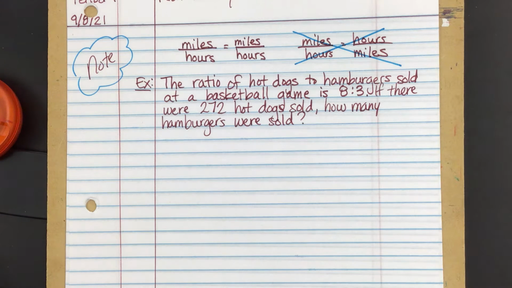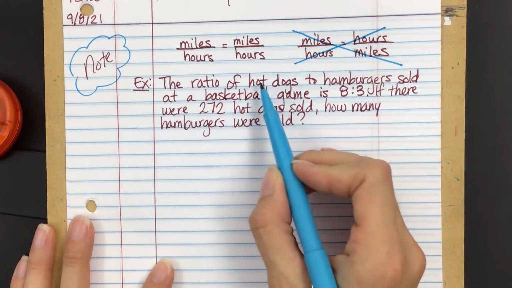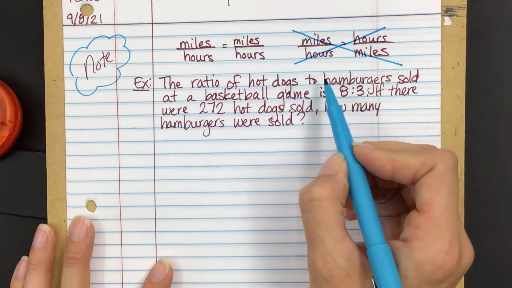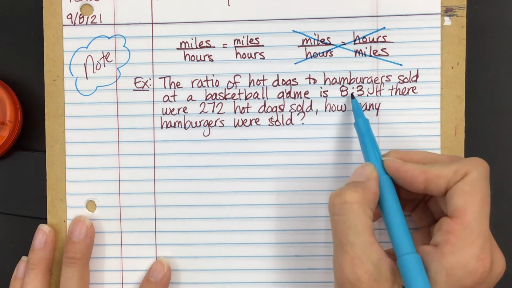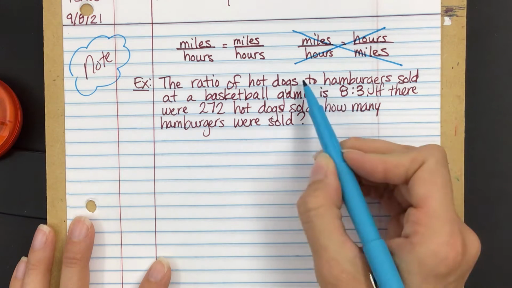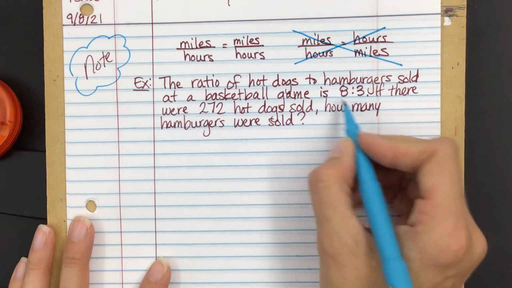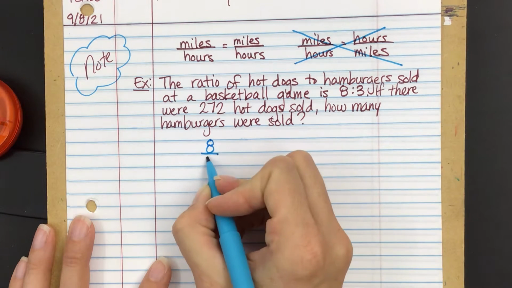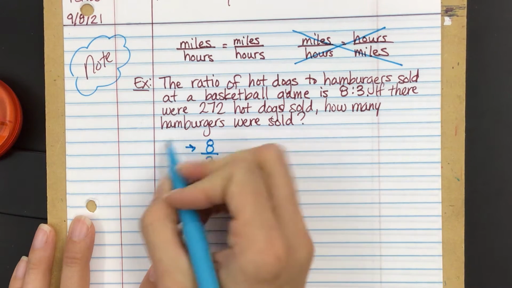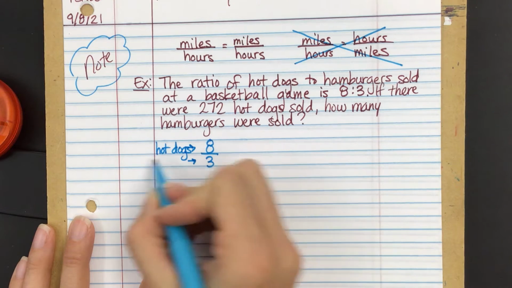Okay, so let's go ahead and set this up. So we are talking about hot dogs to hamburgers, okay? Now because it says hot dogs to hamburgers and the hot dogs is first, then we know that the hot dogs is referring to the 8. And this symbol right here can be read as "to." Okay, so this is 8 to 3, hot dogs to hamburgers. So when I write this as a ratio, we'll do 8/3. So here's our hot dogs, and here's our burgers.